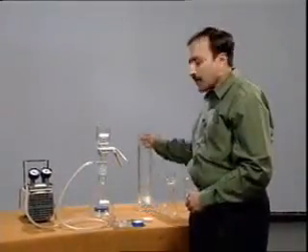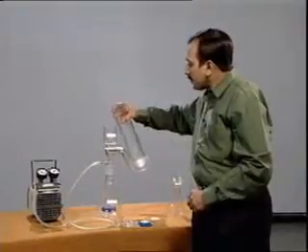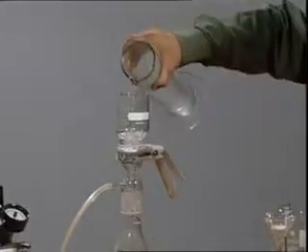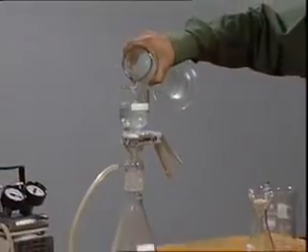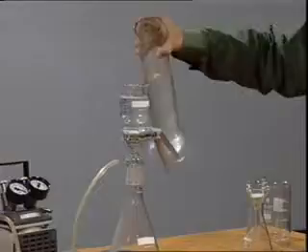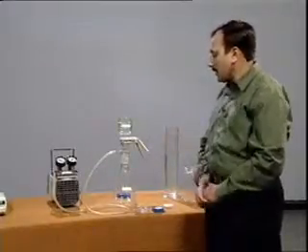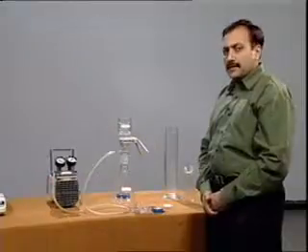Pour some sample, say about 150 to 200 ml, and let the filtration take place.